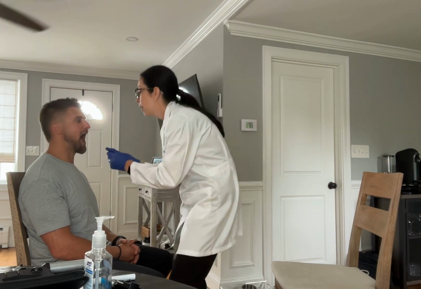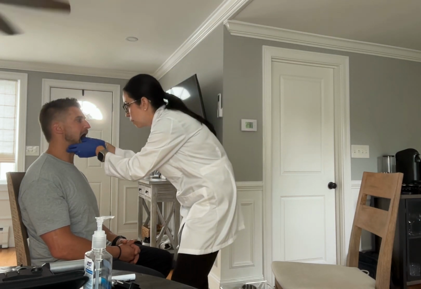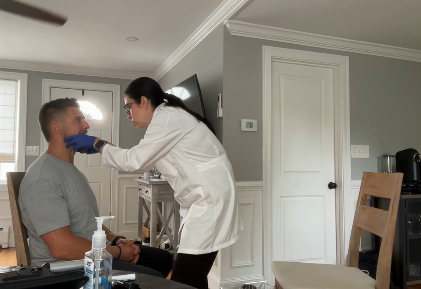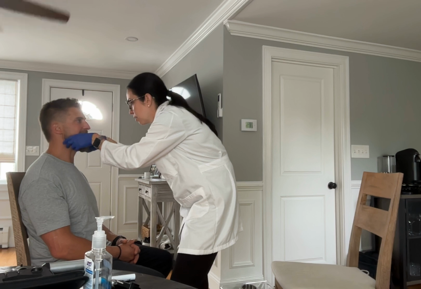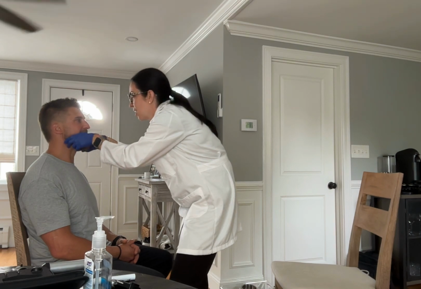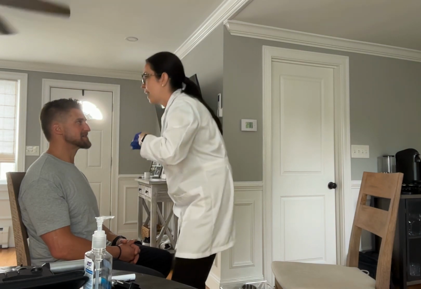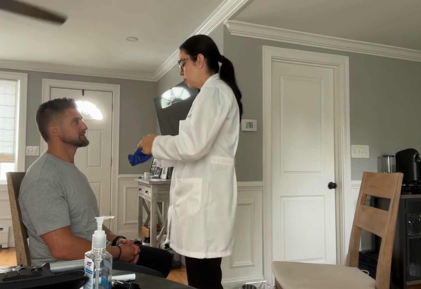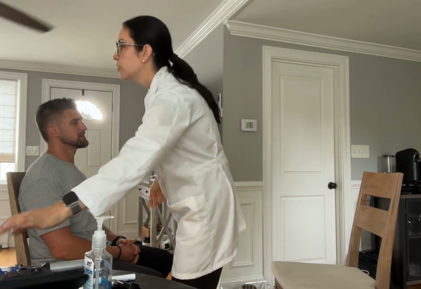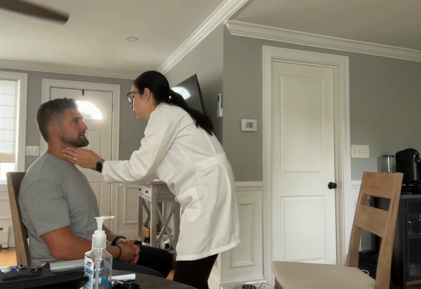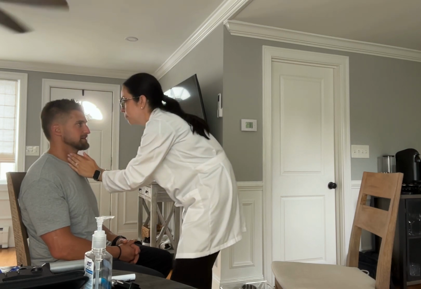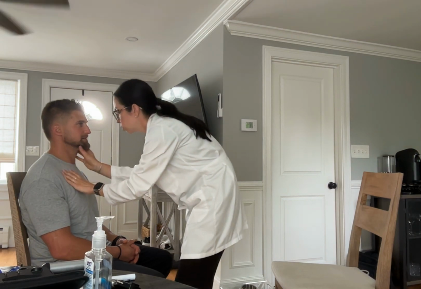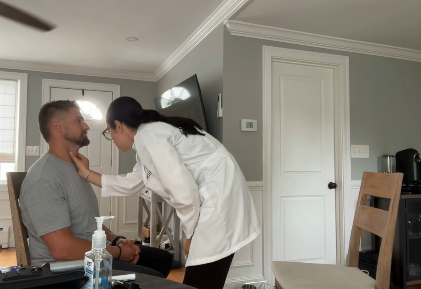Okay, if you could just open up. I'm just going to feel under your mouth for any bumps or tenderness. How does that feel? Okay. All right, then I'm going to look at his neck. I'm going to palpate, feel his lymph nodes, and make sure his trachea is nice and midline. Everything looks great. And then I'm going to look at his thyroid gland.